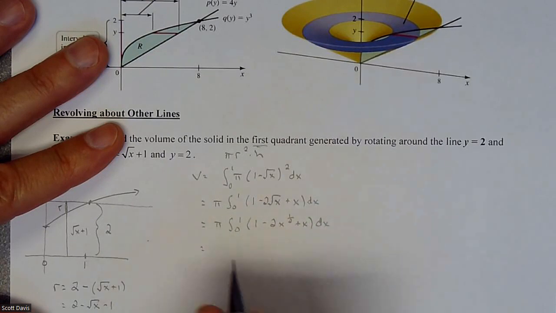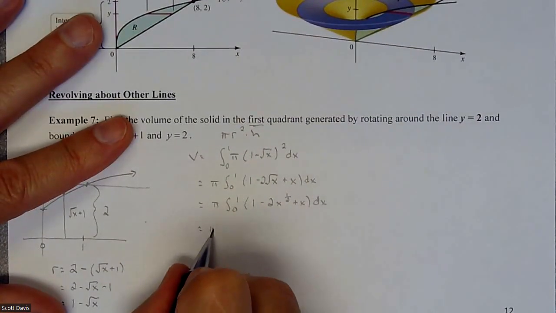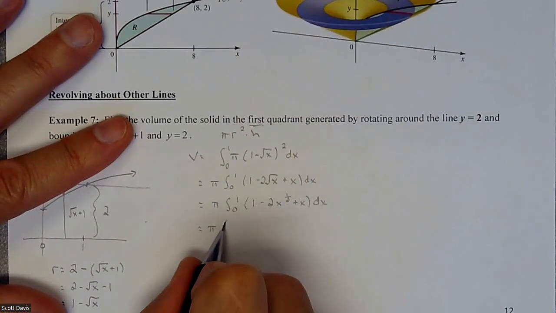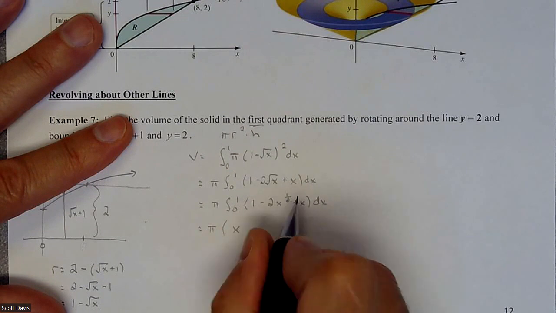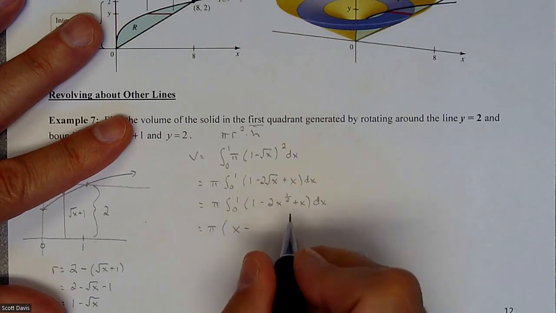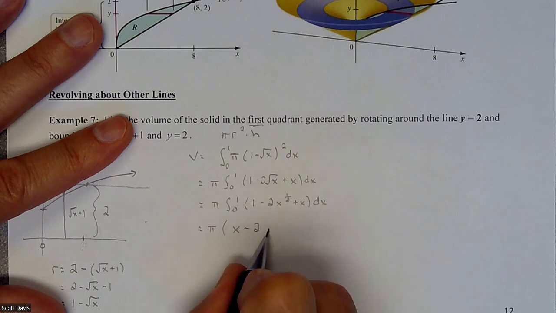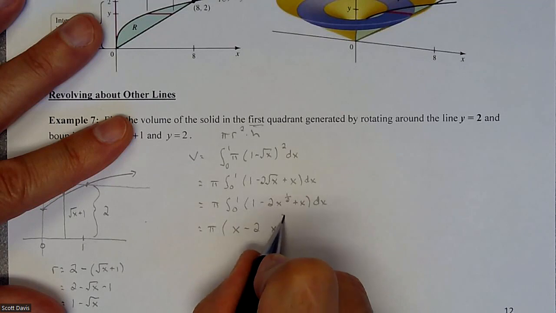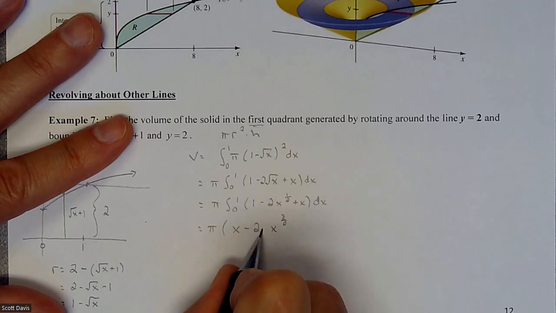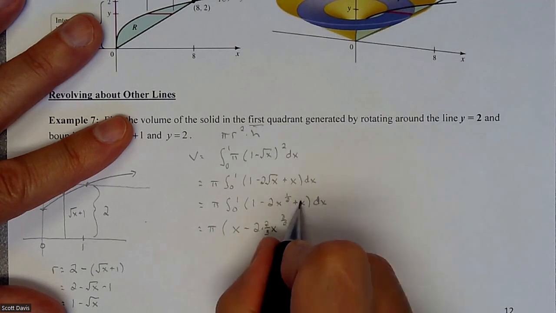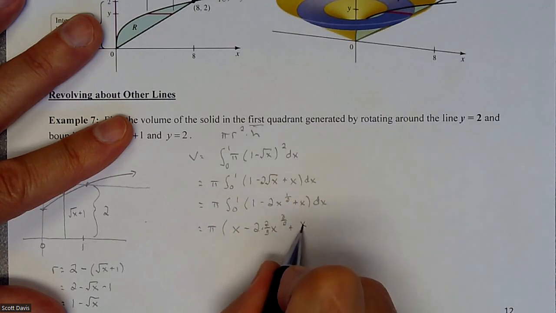All right, so let's do the math. We get an x out of that. We'll add a power and then multiply by its reciprocal. So that 2 is going to be multiplied by, we add 1, we would get 3/2 multiplied by its reciprocal of 2/3, plus x to the second divided by 2.